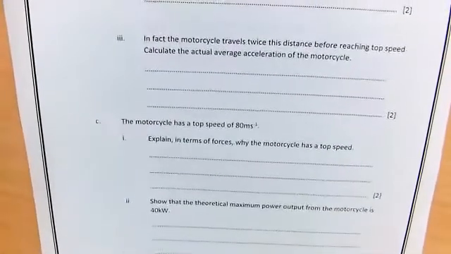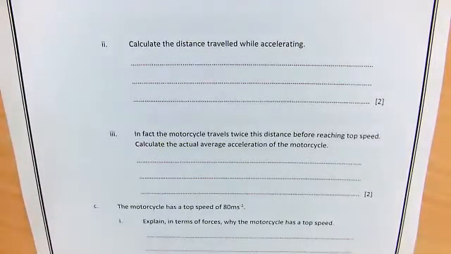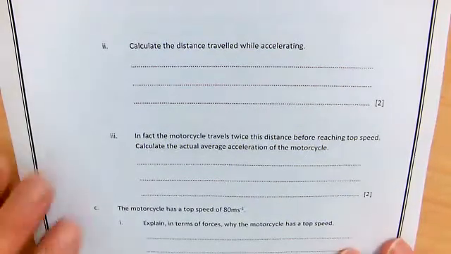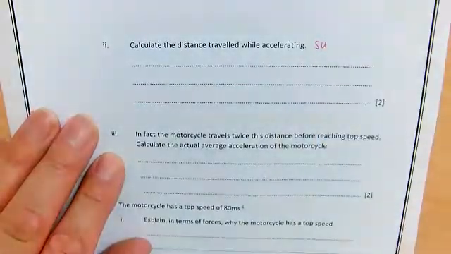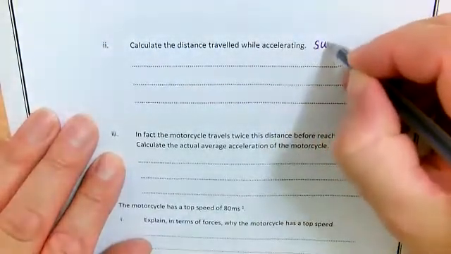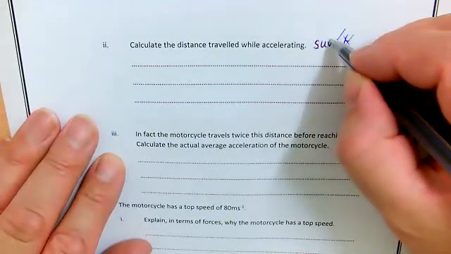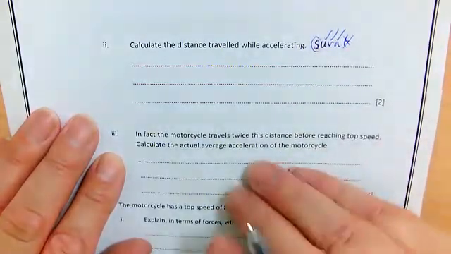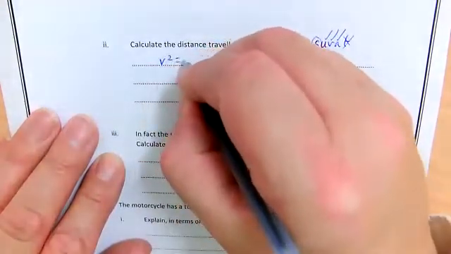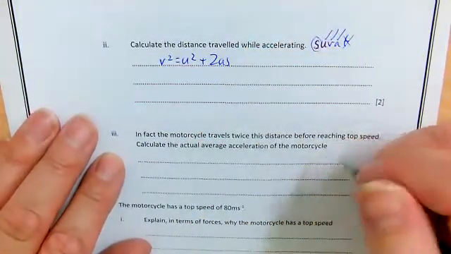The next question says that you have to calculate the distance traveled while the motorcycle's accelerating. When you calculate the distance traveled while accelerating, we want to think about our SUVAT equations again. S-U-V-A-T. We're not bothered about the time. We know the acceleration. We know the initial and final velocity, and we want the distance. So it's going to be v squared equals u squared plus 2as. It's the only SUVAT equation that doesn't involve time.